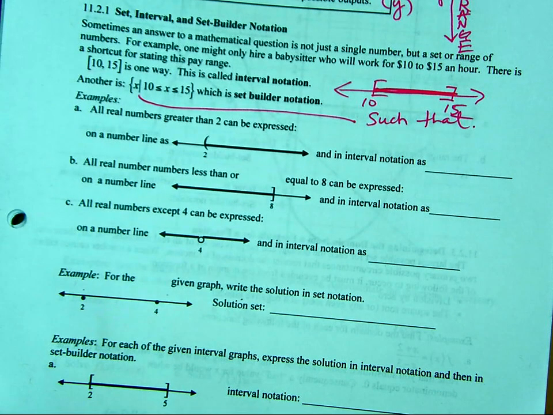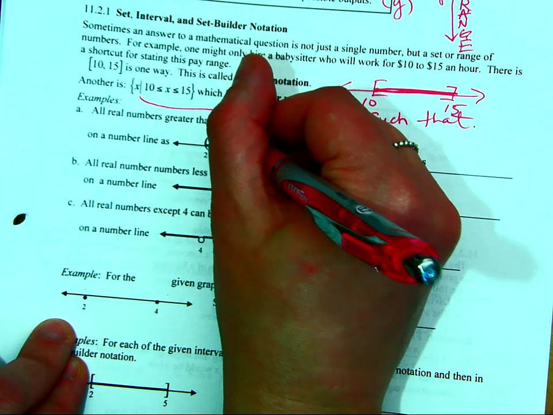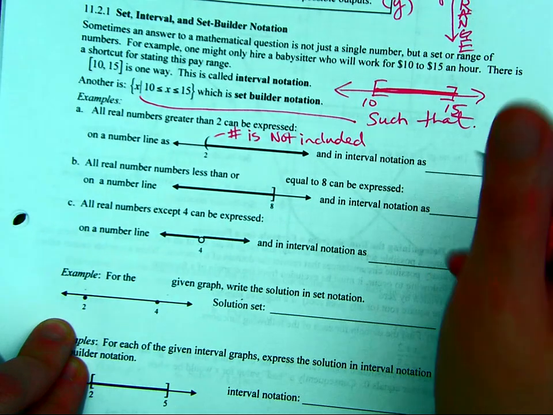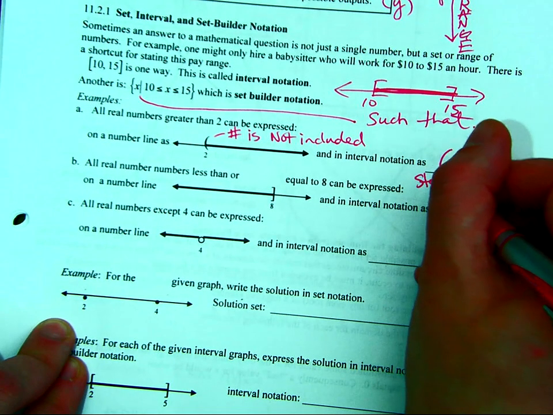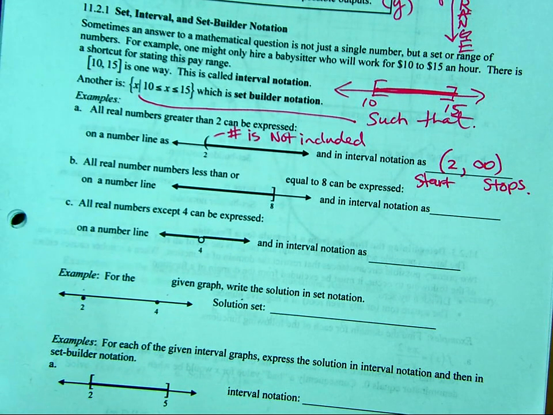Okay, so if we look at these other number lines, all real numbers greater than 2. Now ask yourself for a minute, give me a number that's greater than 2. 3, what else? 4, 2.5. Is 2 greater than 2? No. So we put a parenthesis on the 2. That means the number is not included in the set. The interval will be from 2 to infinity. This is where it starts, and this is where it stops. And we always go small to high, okay?